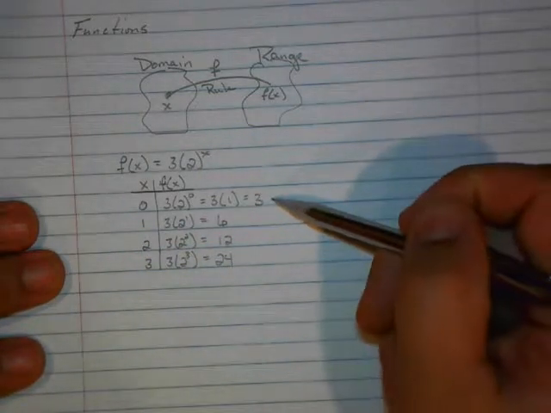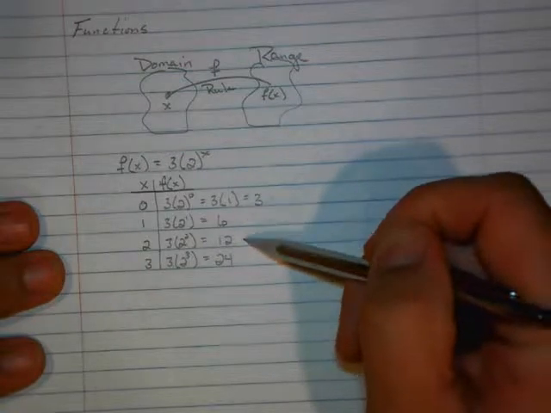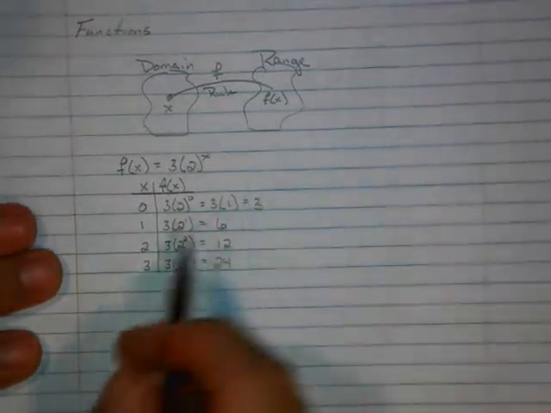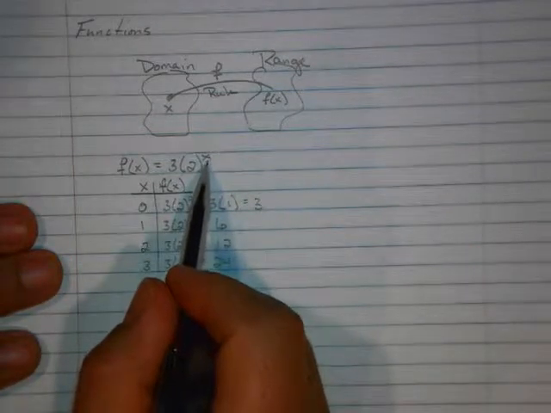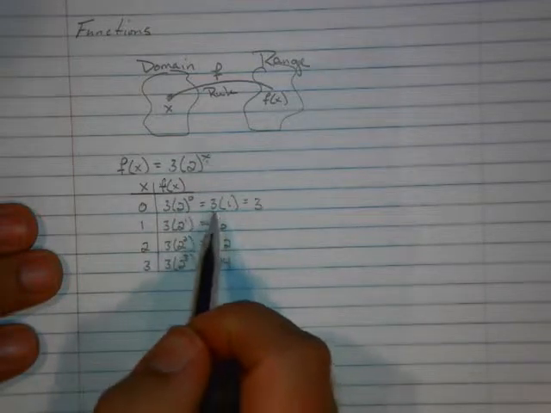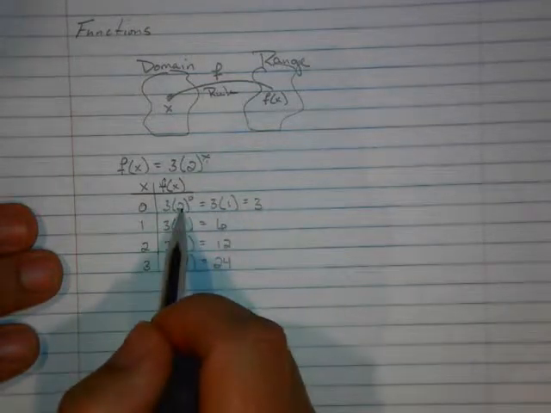Now this is a function because no matter what you put in for x, 2 raised to that is only going to be one answer. We're only going to get one answer. 2 to the 0 is 1. There's nothing else. So 1 times 3 is going to be 3.